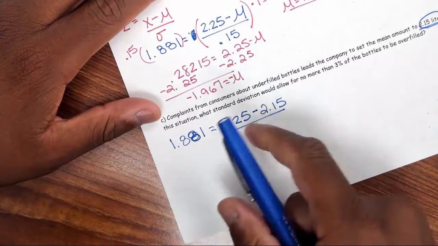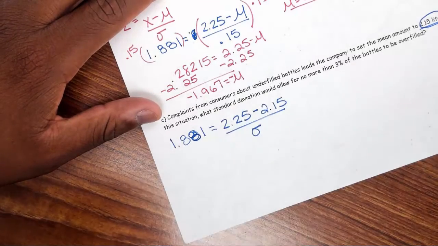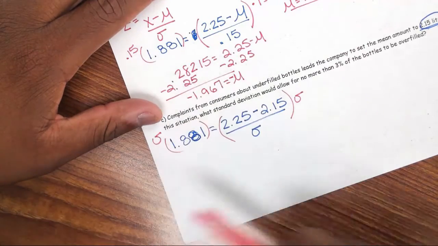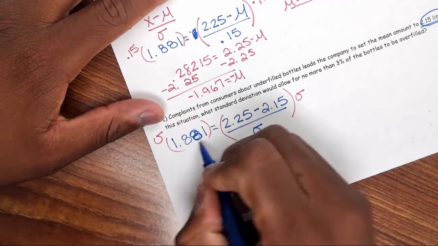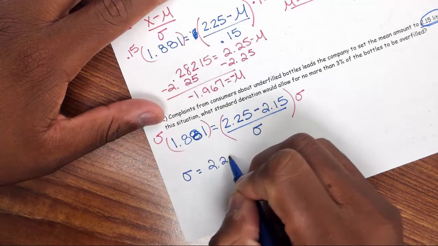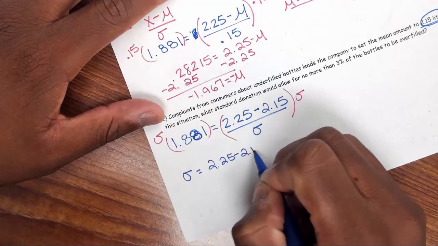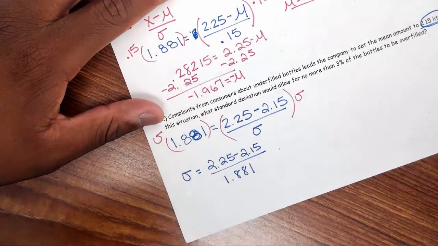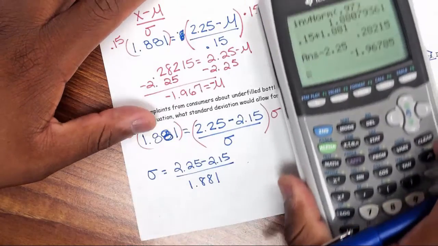When you rearrange for sigma, multiply both sides by sigma, and then you're going to divide by this 1.881, so you get this. Sigma is equal to 2.25 minus 2.15 divided by 1.881. Plug that into a calculator.